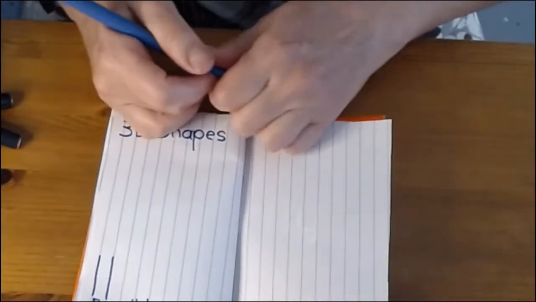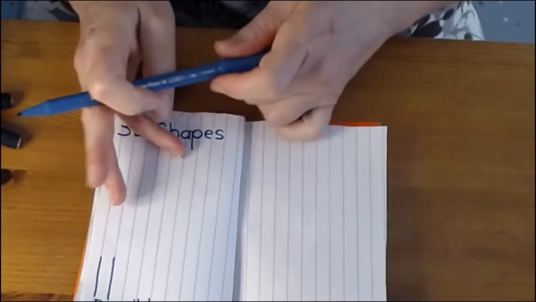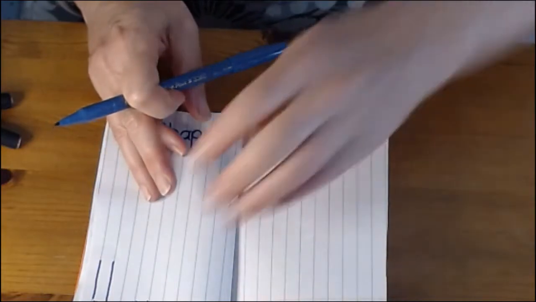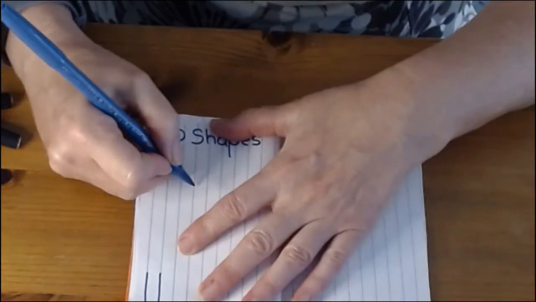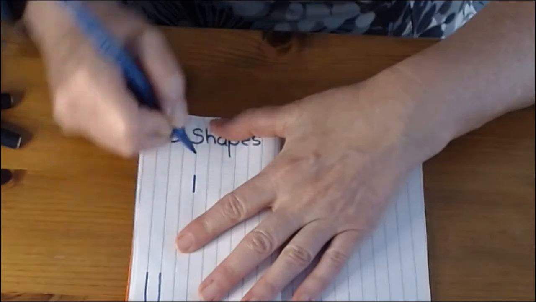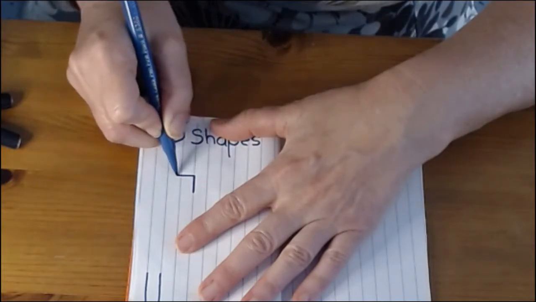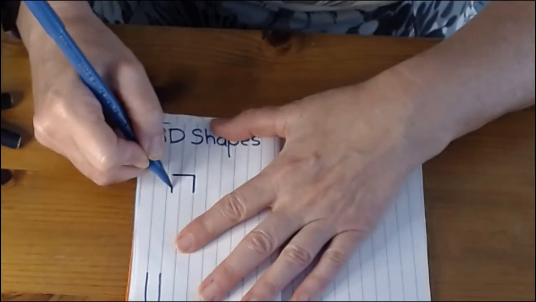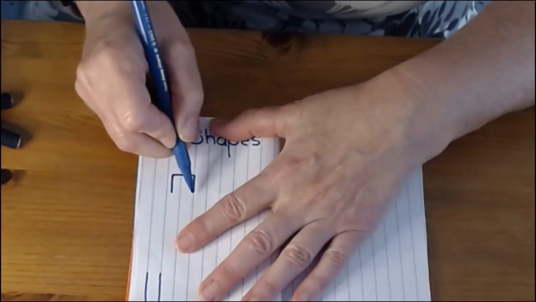Let's start with a cube or a rectangular prism. We're going to start by just drawing a square. Go ahead and pick up a pencil and draw the best square you can. Don't worry too much because it's in your sketchbook.